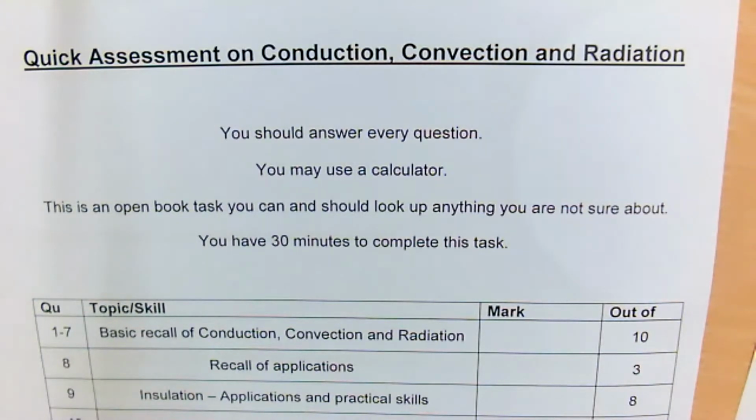So what I'm going to do, I'm going to go through the paper. You've obviously all had your feedback. I've sent you back your marked paper so you can see how well you did, what you did well on, what you didn't do quite so well on. What I think I need to do really is go over this with you and talk you through what the answers should have been and what you should have actually done as part of that test.